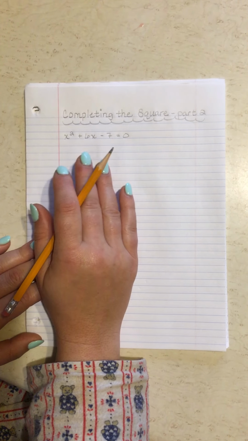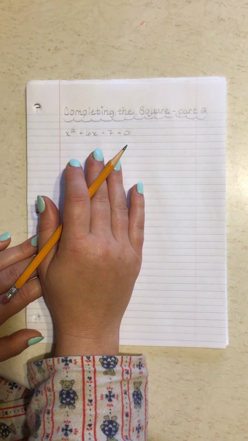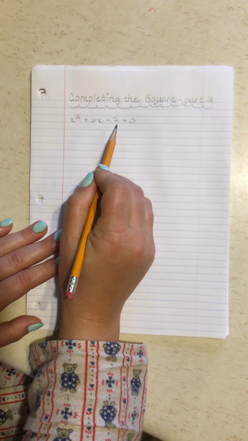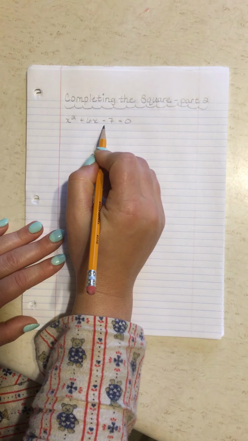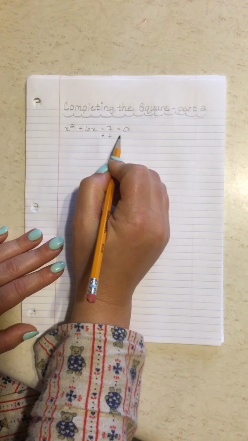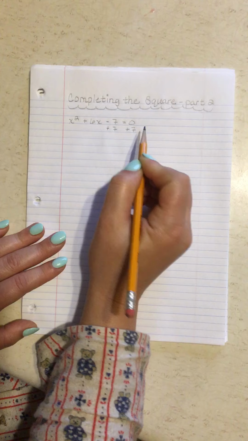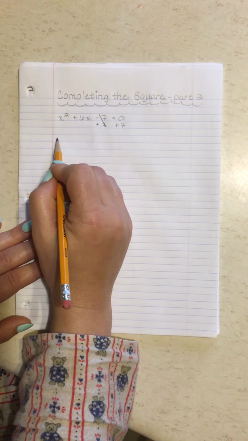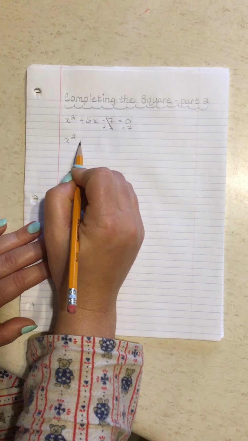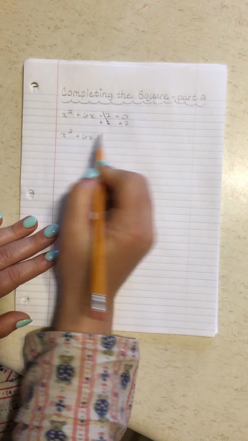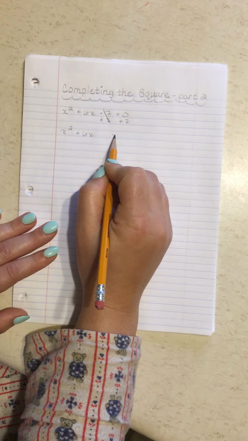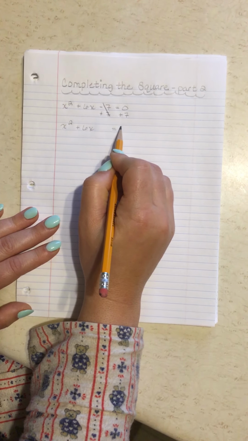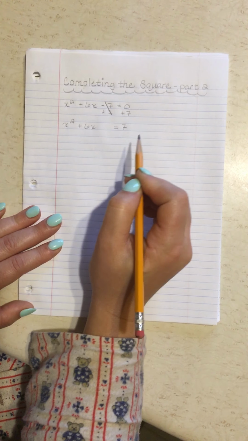So remember, our first step is that we need to remove our constant. Our constant is here, and it says -7. Remember, we do the opposite, so we're going to add 7 to both sides. We cancel our constant, and we're left with x squared plus 6x. We're going to leave a space here, and then put an equal sign here, and add over here. So we get 0 plus 7 equals 7, right?